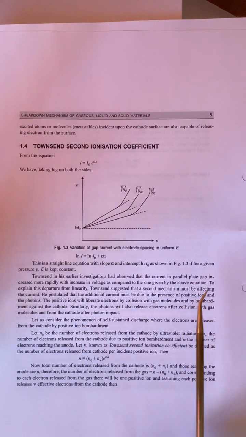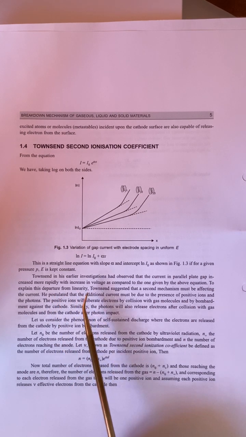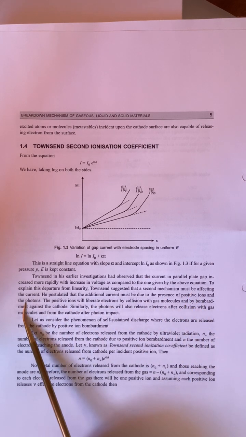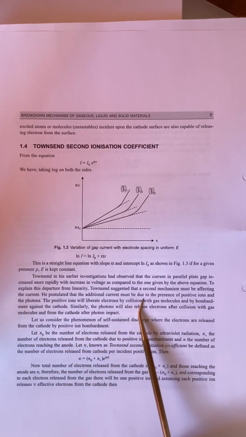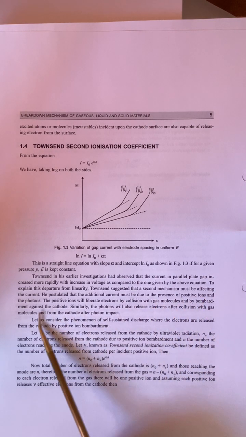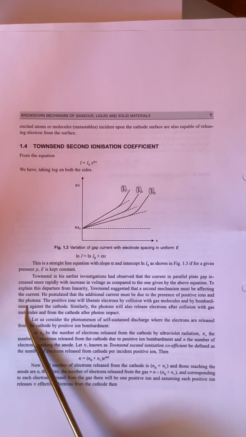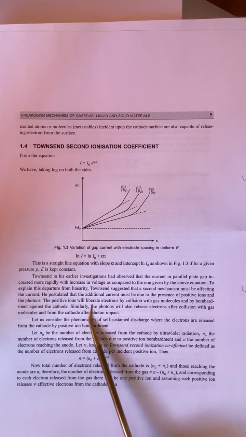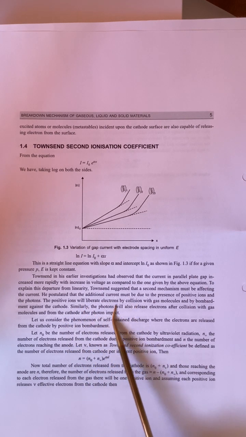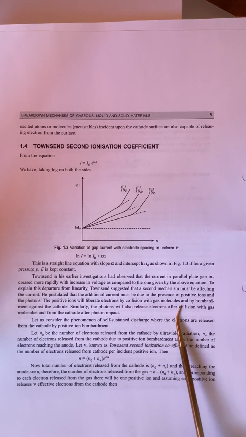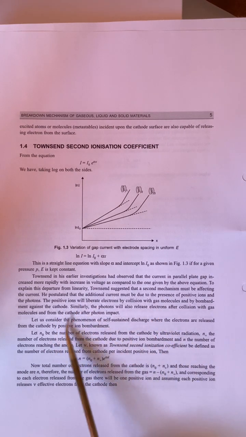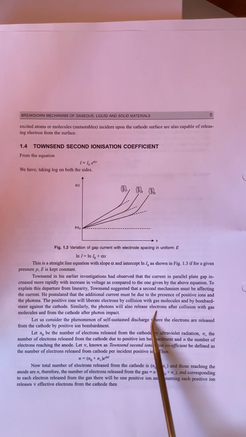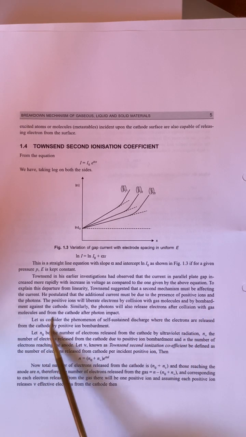Now, here it says, to explain this departure from linearity, Townsend suggested that a second mechanism must be affecting the current. He postulated that the additional current must be due to the presence of positive ions and the photons. The positive ions will liberate electrons by collision with gas molecules, and by bombardment against the cathode. Similarly, the photons will also release electrons after collision with gas molecules and from the cathode after photon impact. Obviously, I have no idea what he's saying here, but we'll read it again, and at a later stage we will draw pictures if we have to, just so that we can properly understand this.